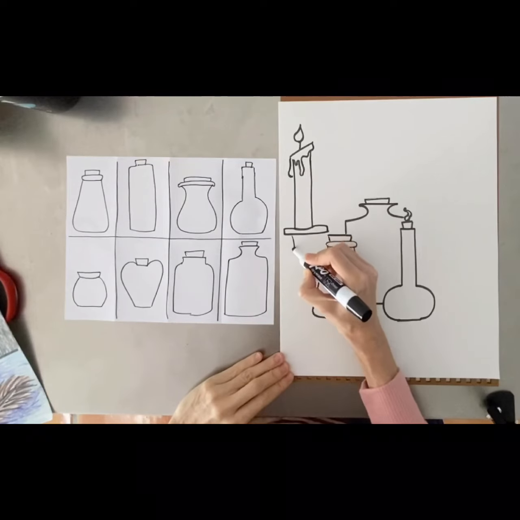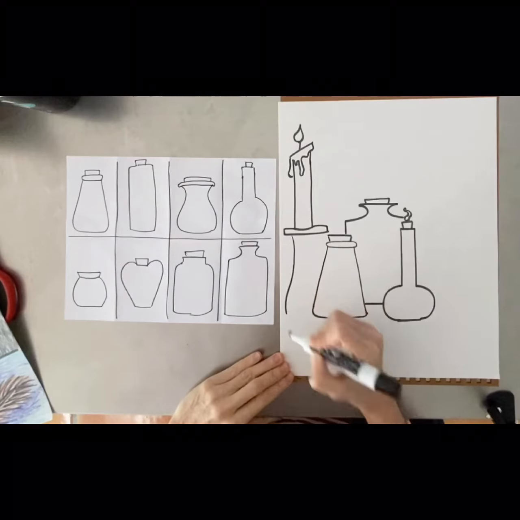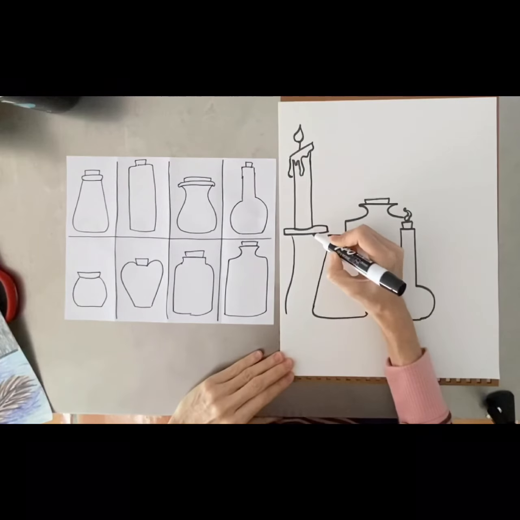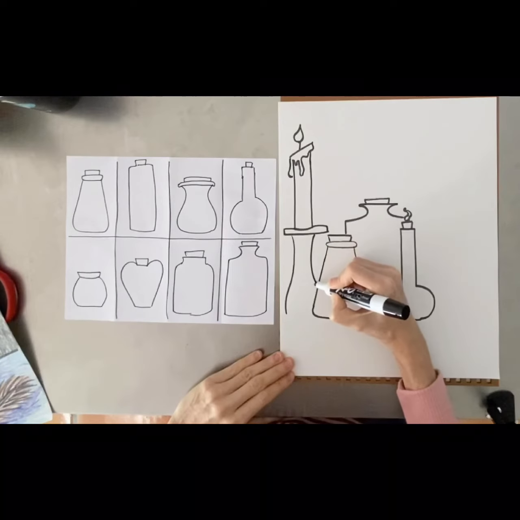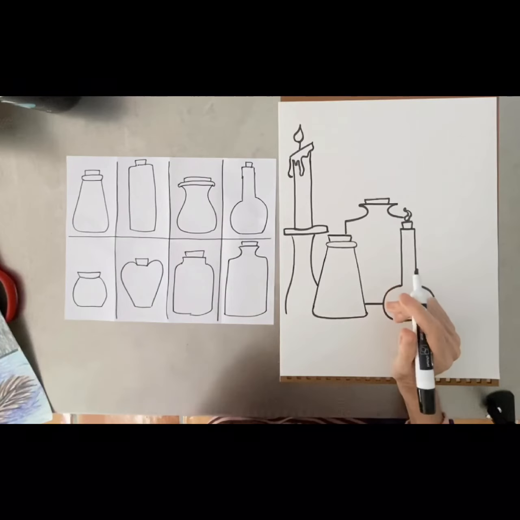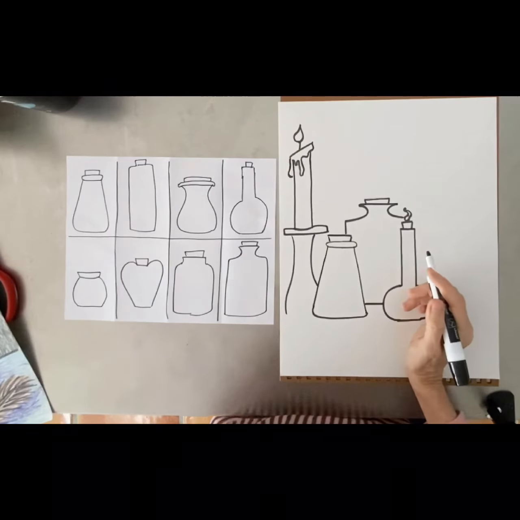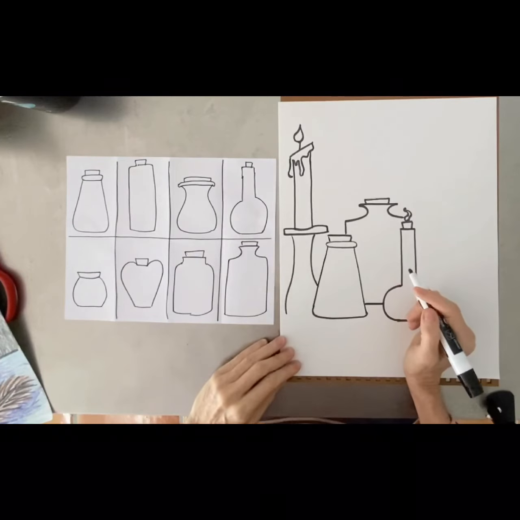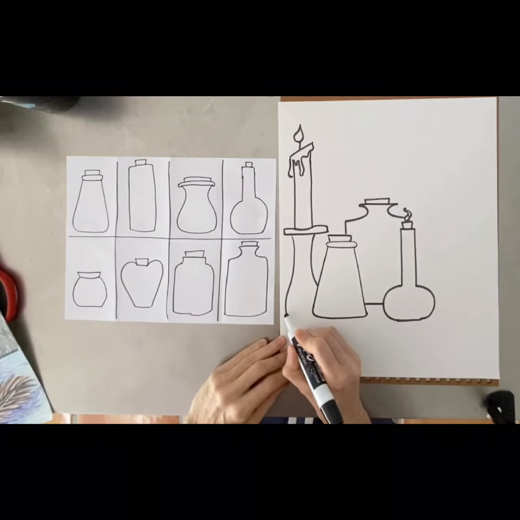I'm gonna give this one a little bit of a curve in and then out. Curve in, and then, oops, it's gonna hit that flask. So that means I don't keep going, I stop, because the flask is closest to it. So the other one is further away. And then I'm just gonna put a little base.